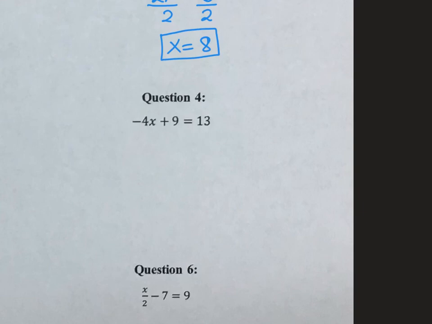Taking a look at our steps again. Use addition or subtraction to remove the constant. In this case, our constant is plus 9, so we minus 9, minus 9. I'm left with negative 4x equals 13 minus 9 is 4.